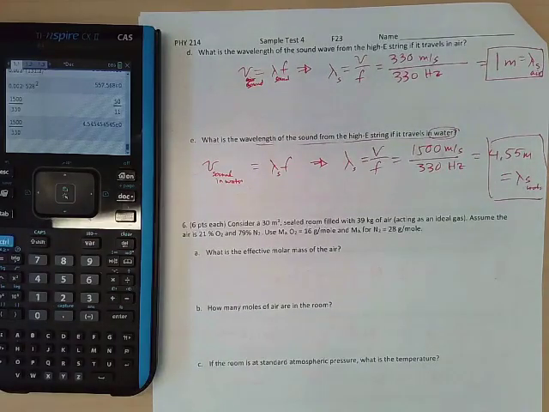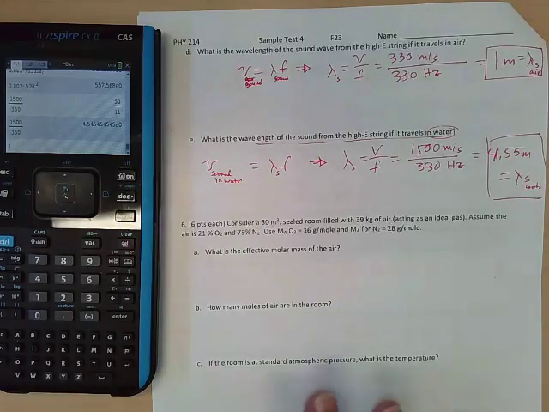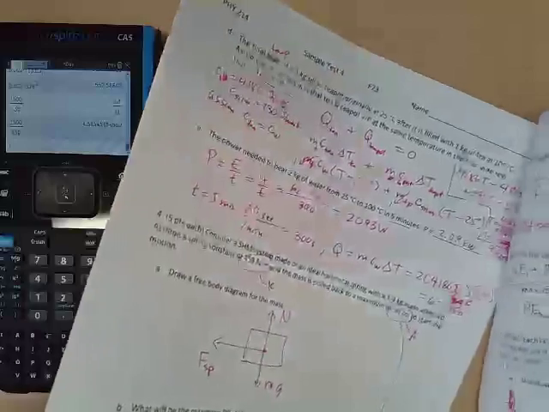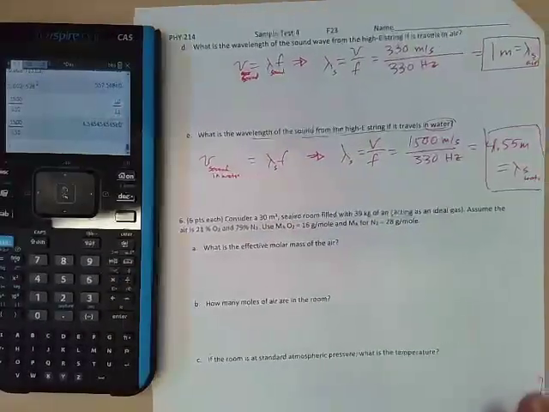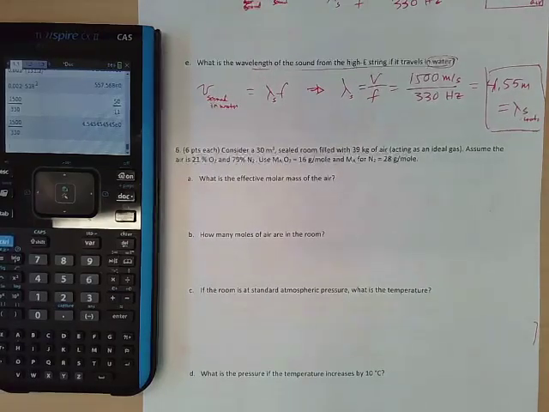Okay, so this is maybe a little confusing and doesn't really... oops, did I do something wrong? It looks like I got the answer wrong again in the solution key. I had a decimal point off, so I think this is right though. 1,500. Let me double check my velocity of sound in water. Yes, 1,500. Okay, so again, the original answer key is wrong. 4.55. Yes. Okay. On to number 6.